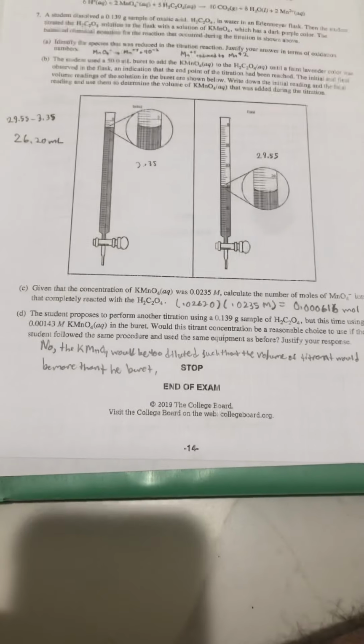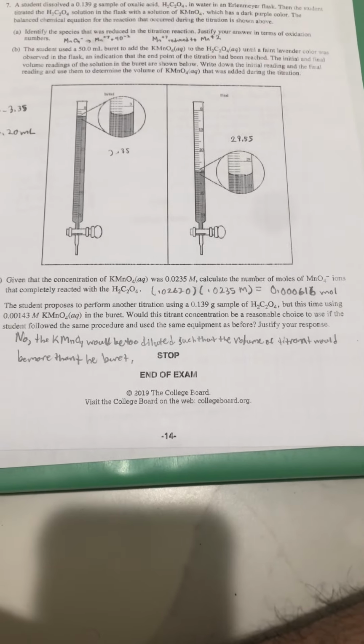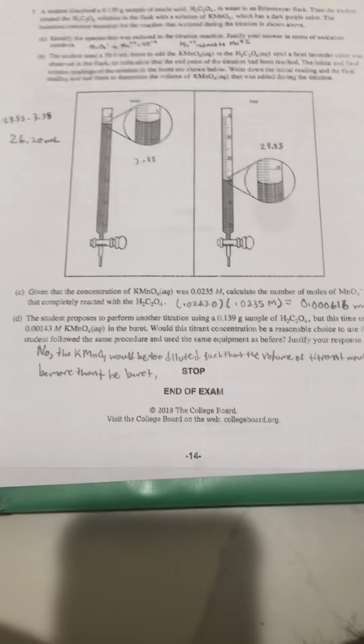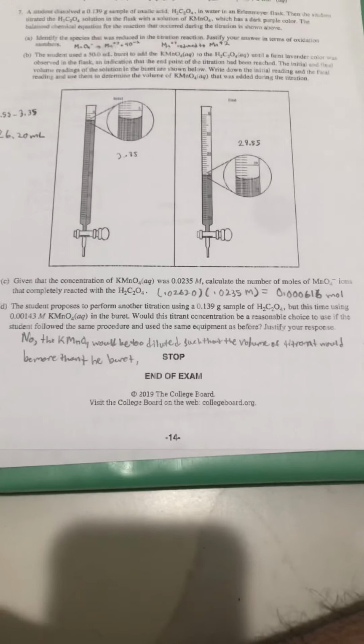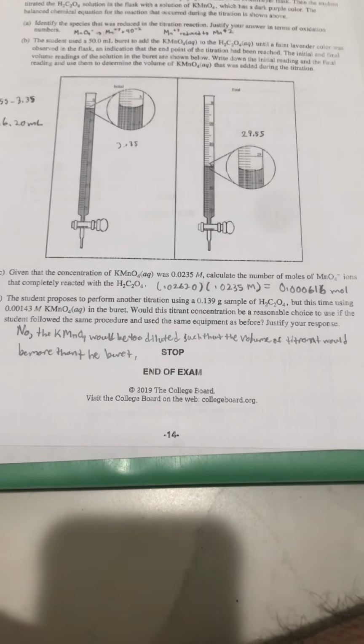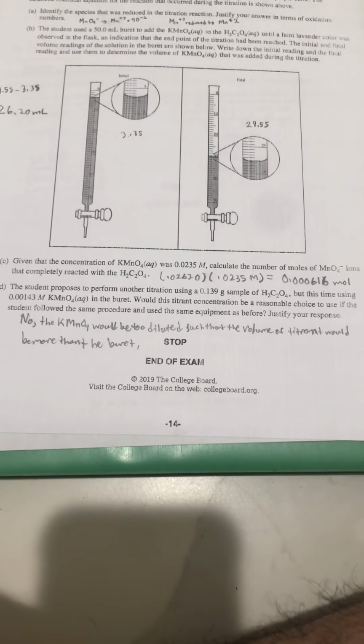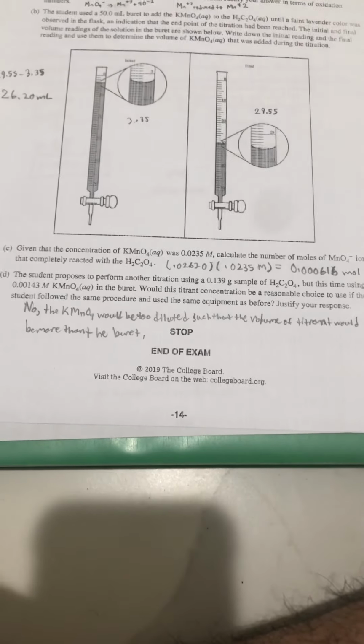Last part, part D. The student proposes to perform another titration using a 0.139 gram sample of H2C2O4, but this time using 0.00143 molar KMnO4 in the burette. Is this titrant concentration a reasonable choice to use if the student followed the same procedure and used the same equipment as before? Justify your response.